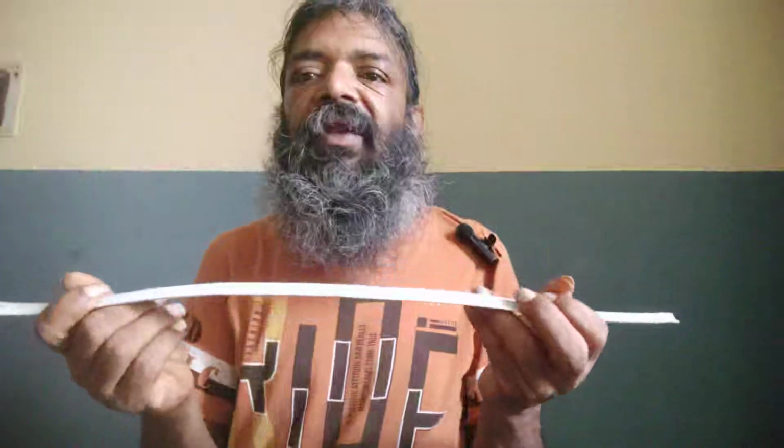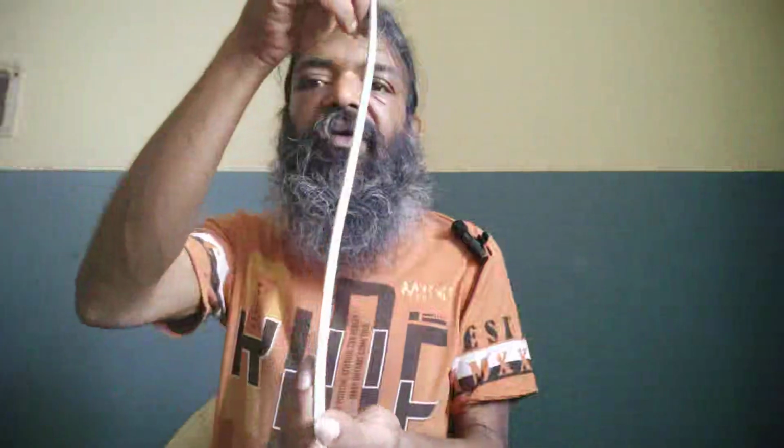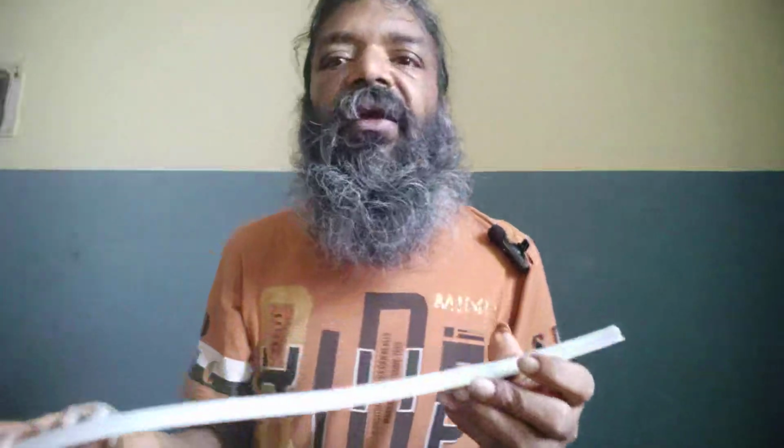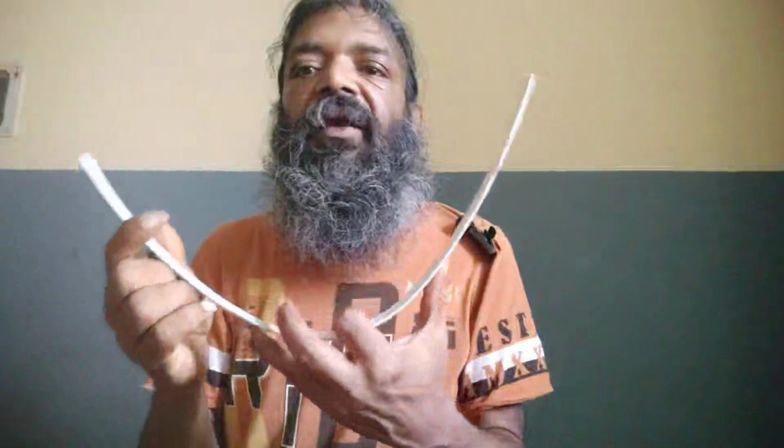So if I draw, this is the x-axis and this is the y-axis, with the x-axis being the t-axis. Then the drawing for t square will be a parabola.